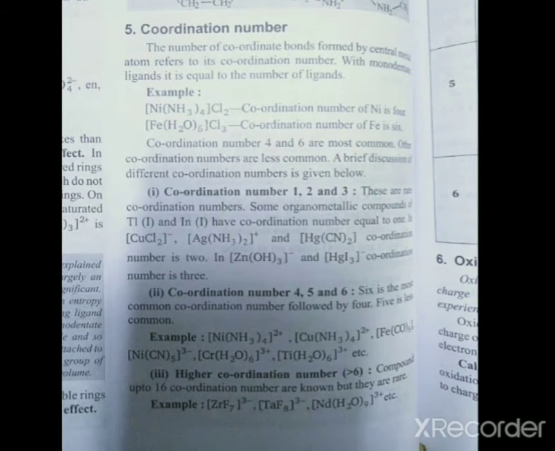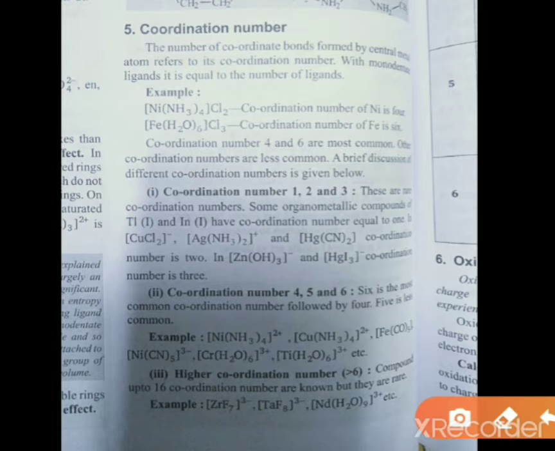Now students, there are coordination numbers of 1, 2 and 3 also. These are rarely observed, and basically they are observed in the case of organometallic compounds. You can see here, CuCl2 minus, where the coordination number of Cu is 2; Ag(NH3)2, where the coordination number of Ag is 2; Hg(CN)2, where the coordination number of Hg is 2.